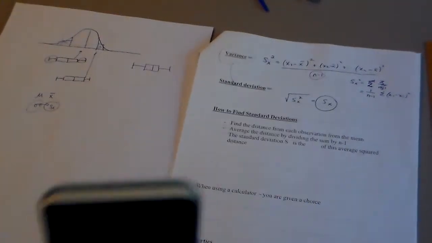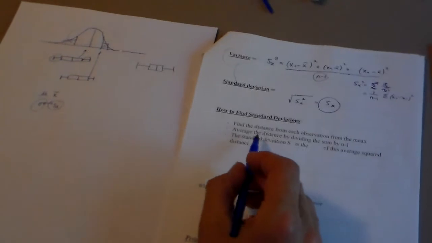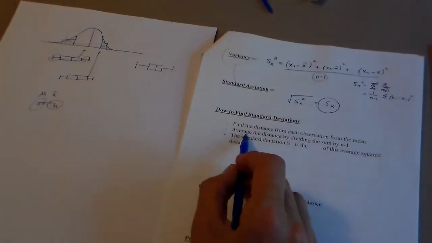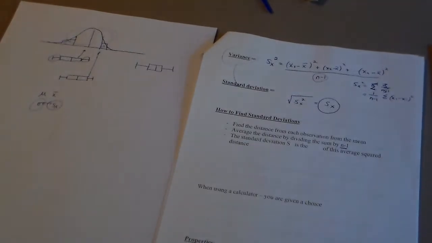Right here, you use your calculator, okay? But it says, whoops, find the average distance from each observation from the mean. We did that. Average the distance by dividing by n minus 1. You're going to say, well, Mr. O, why do we divide by n minus 1 instead of n? And I'm going to tell you, it's a very complicated concept and a very complicated idea, but I want you to take my word for it now, and it's something that we'll talk about later in the course.